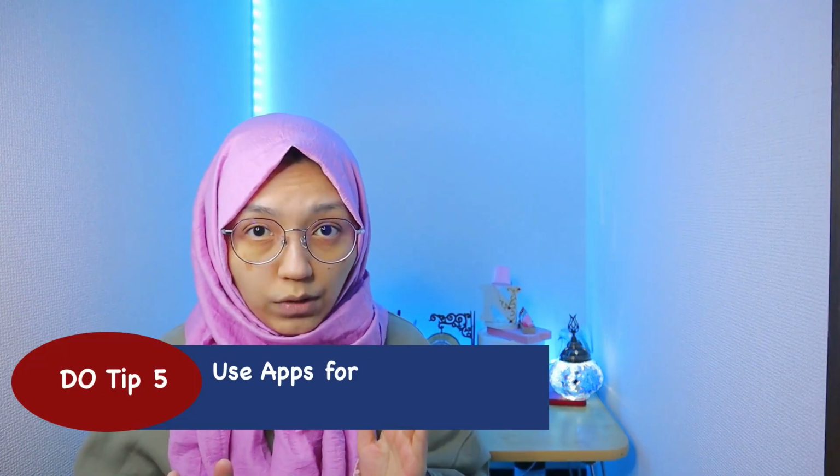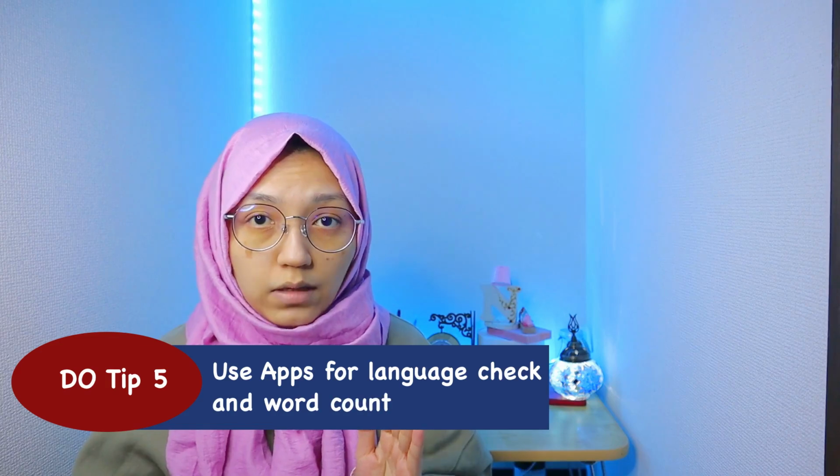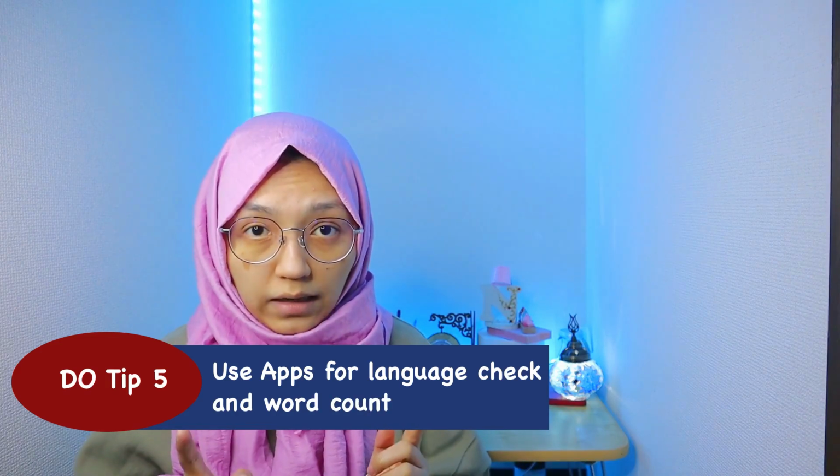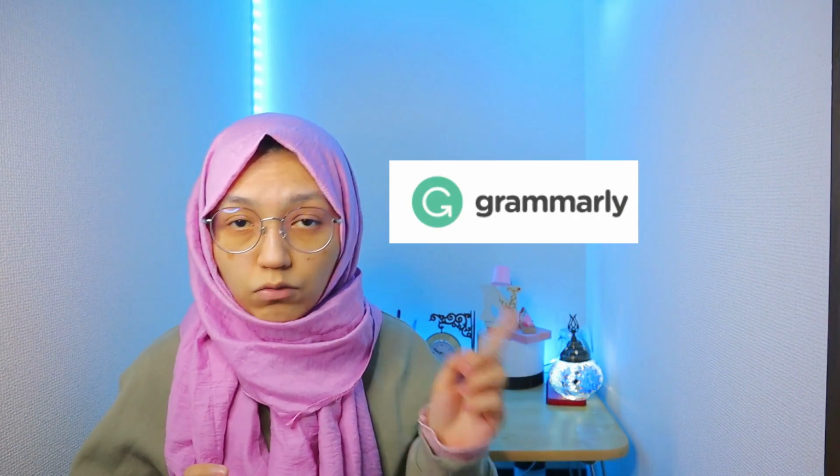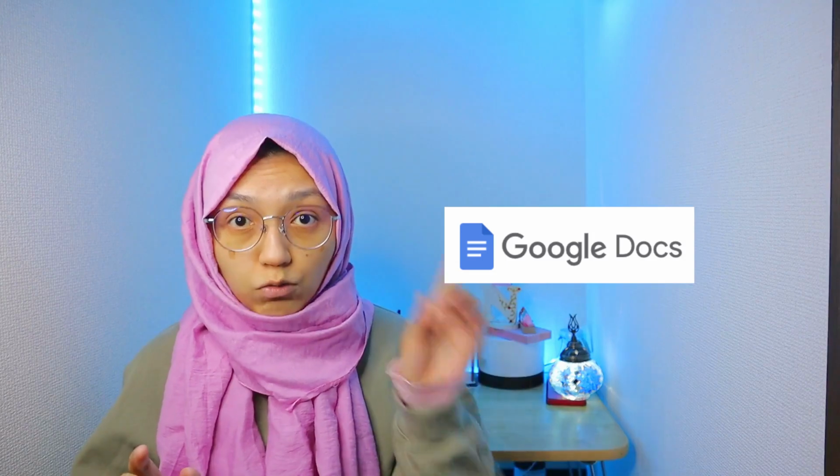Lastly, do your language check and also the word count check, because you need to fulfill the character limit. For the English language, I use Grammarly. You can search on Google how to use it. And for the word count, just use Microsoft Word or online Google Docs.